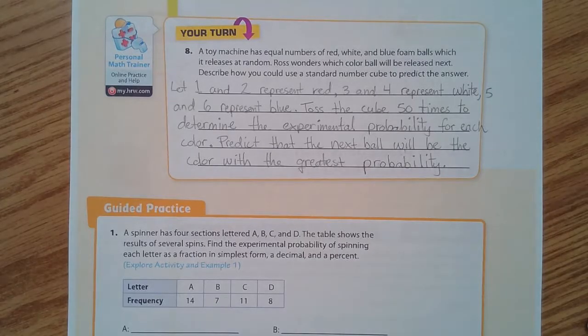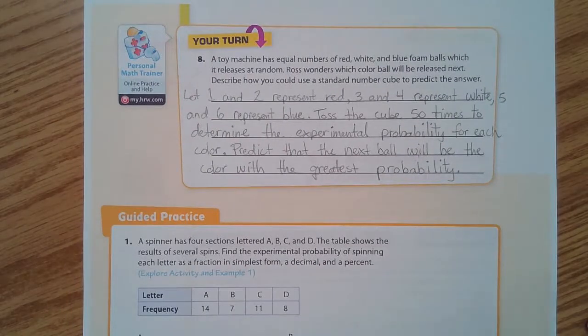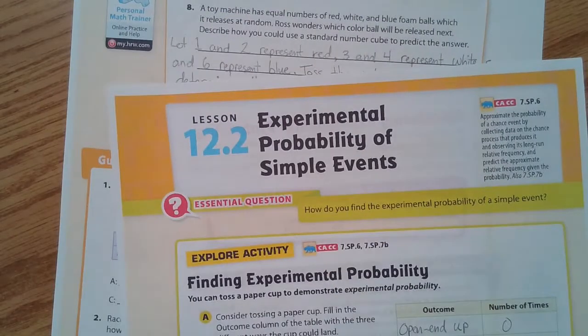But anyway, that's what you have to know about the experimental probability of simple events.